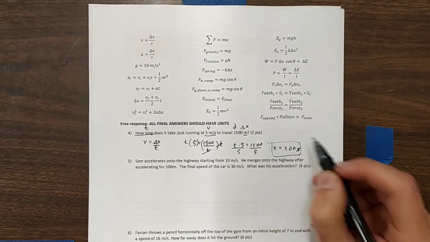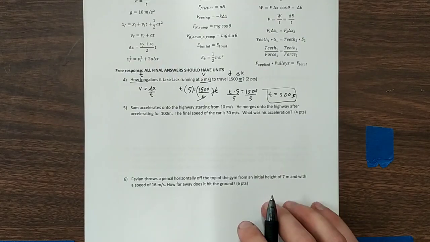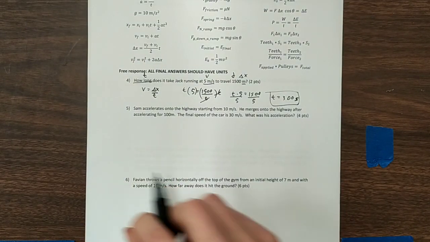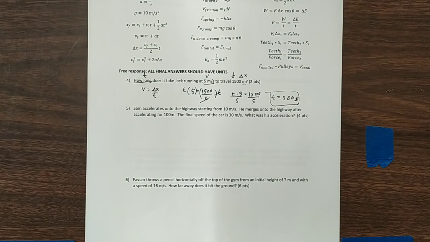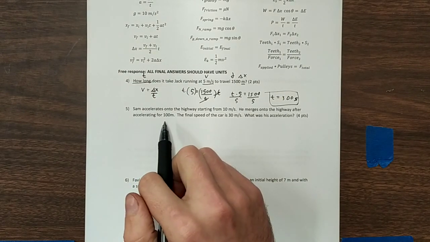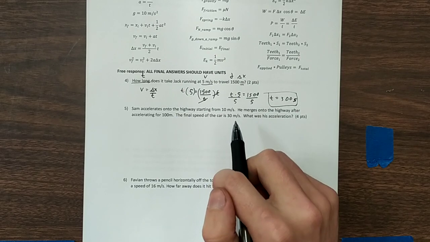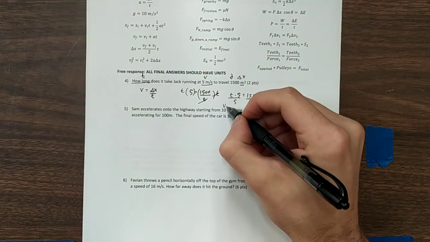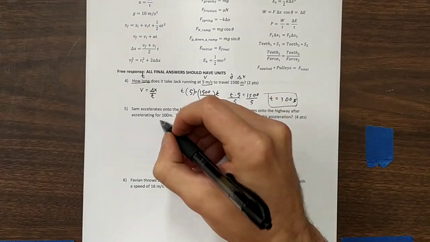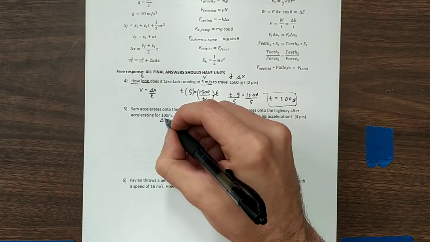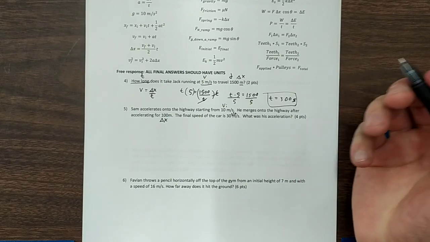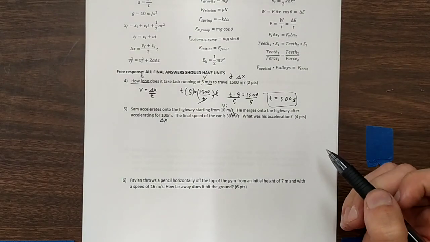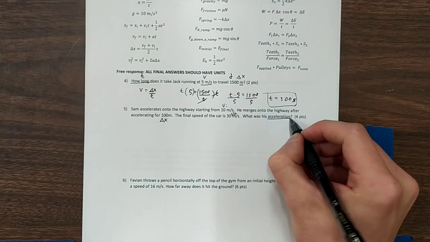Okay. All right. This next one, it's asking: Sam accelerates onto a highway starting from 10 meters a second. He merges onto the highway after accelerating for 100 meters. Final speed of the car is 30 meters per second. What is his acceleration? Okay, so this is going to be another sort of velocity problem. I'm going to identify what I know first. So I know this is VI. This one's VF. This one here is how far they've gone. So that's our change in position or distance, whichever one you want to use. And then I'm looking for A.